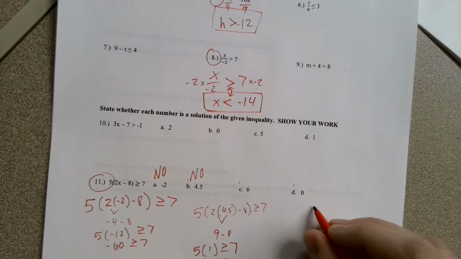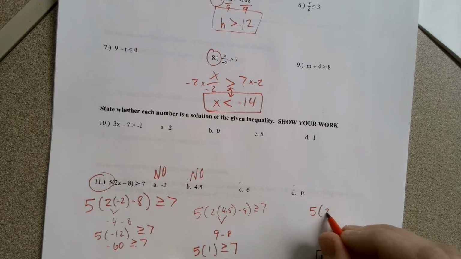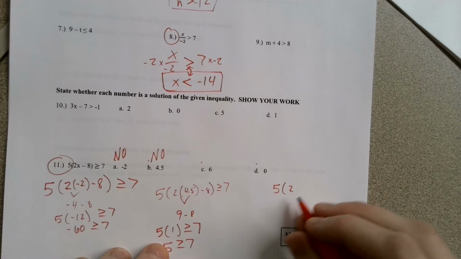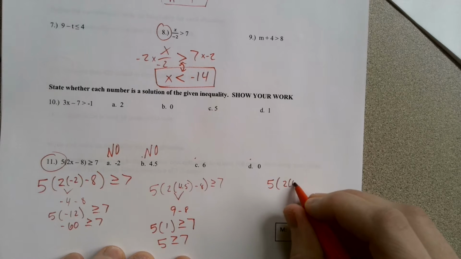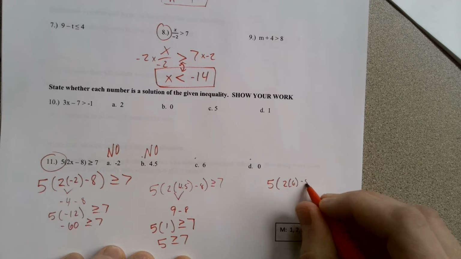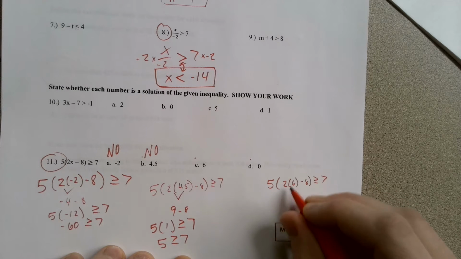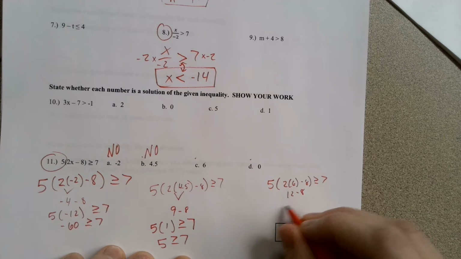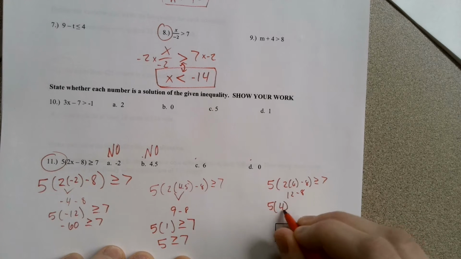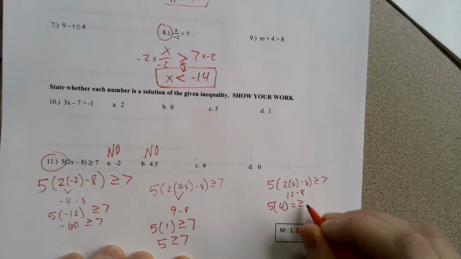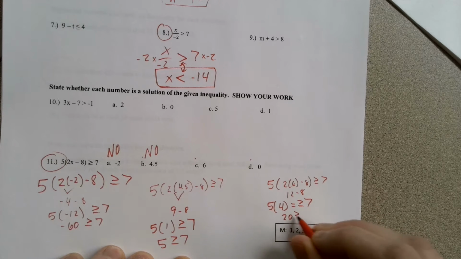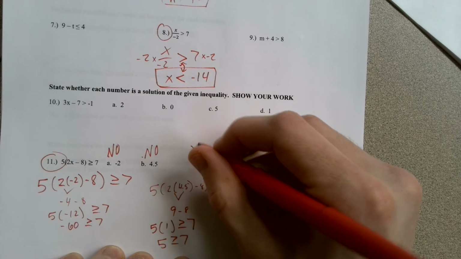Our next one, we're going to plug in 6. It's going to be 12 minus 8, which is going to be 4. 5 times 4 greater than or equal to 7. 20 is greater than or equal to 7. This one is a yes.